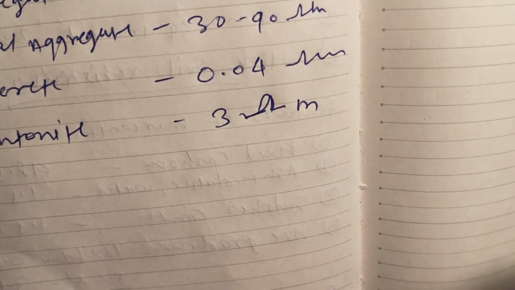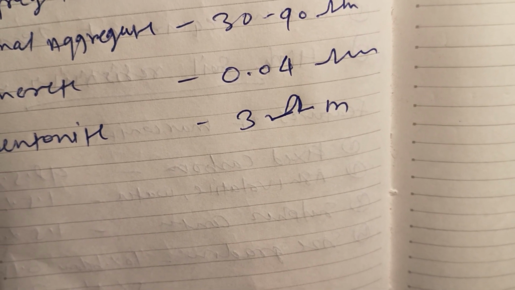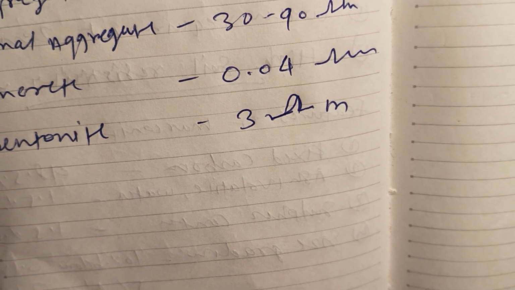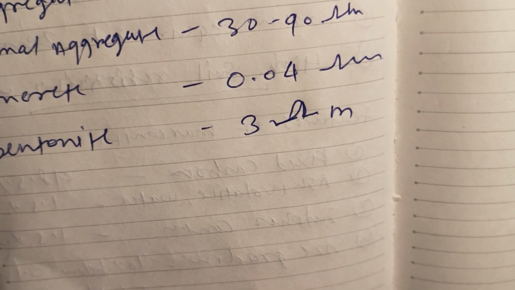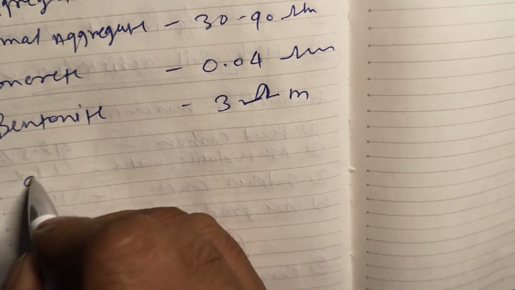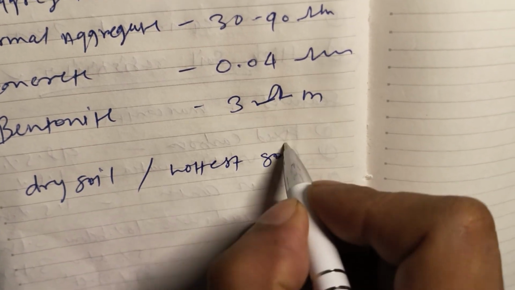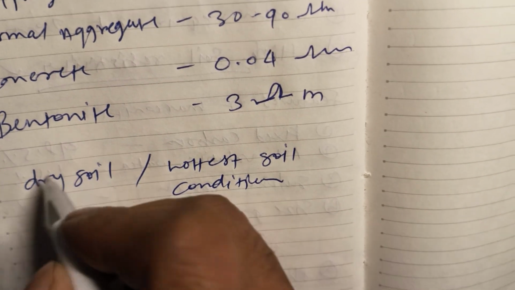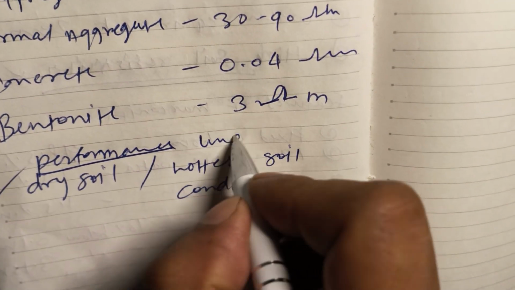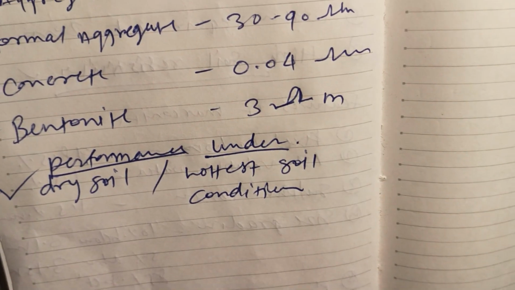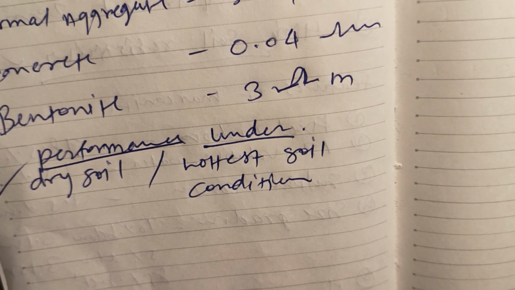Versatile. Marconite is suitable for all types of soil and ground conditions. It becomes a permanent soil structure and does not shrink or get washed away. It does not require moisture at all. It performs very well in dry soil and the hottest climatic conditions.